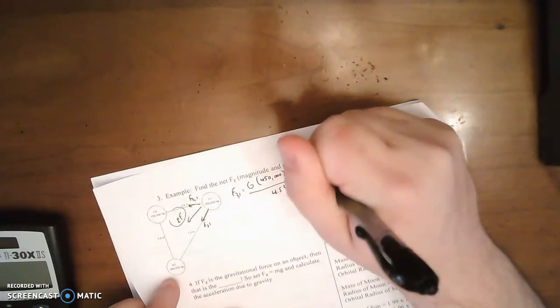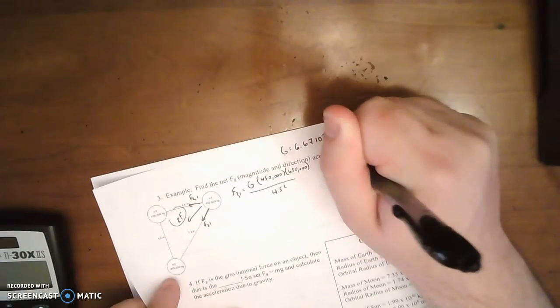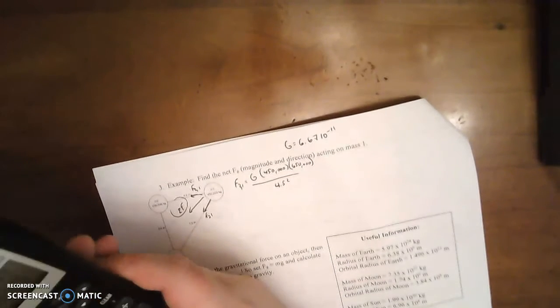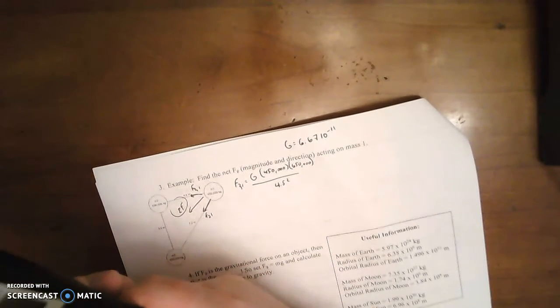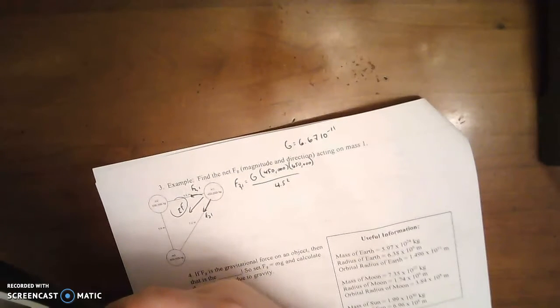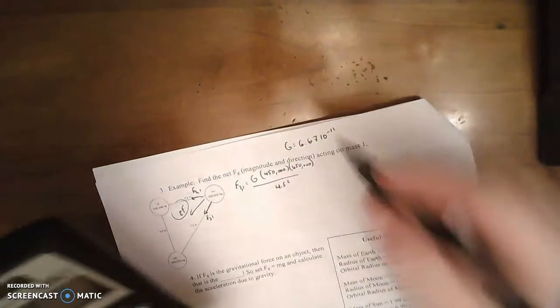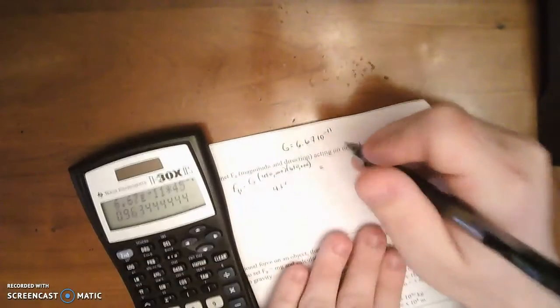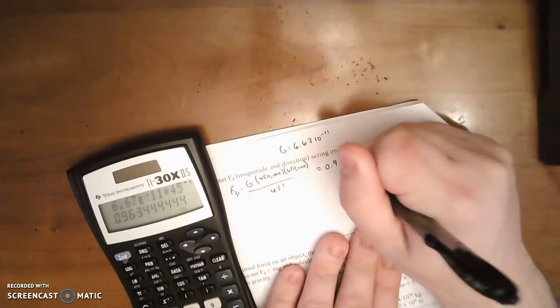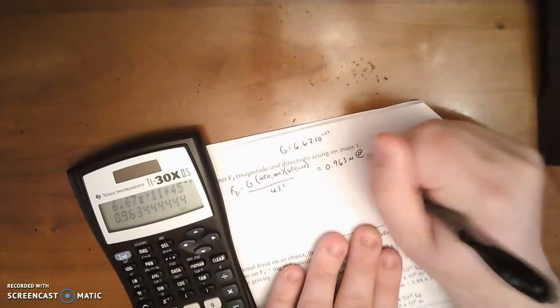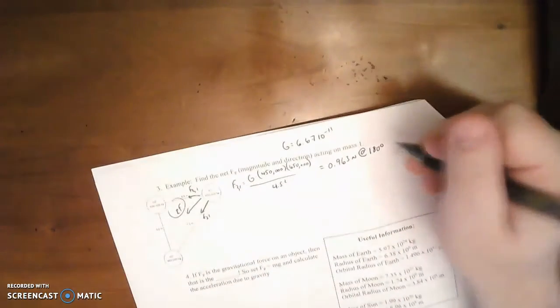We don't want to forget what the big G is. Big G is 6.67 times 10 to the negative 11th. So if I plug into this equation, I should be able to get a good answer. So 6.67 times 10 to the negative 11th times 450,000 times 650,000 divided by 4.5 squared. And we find that this first force is 0.963 newtons, and it's acting at 180 degrees because it's pulling directly left.